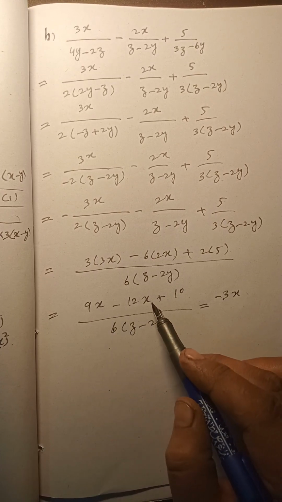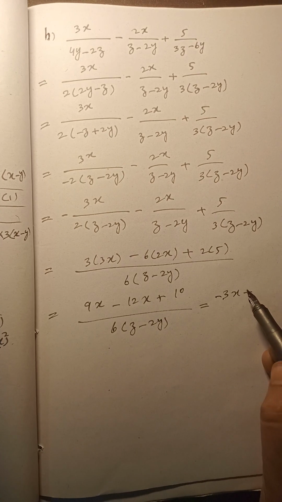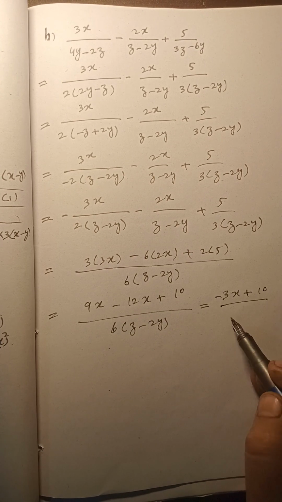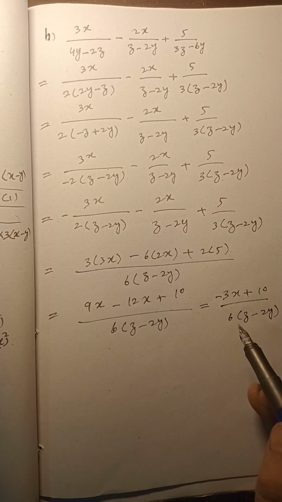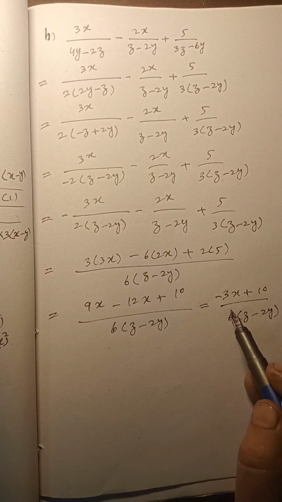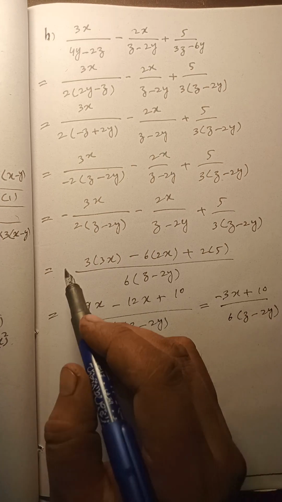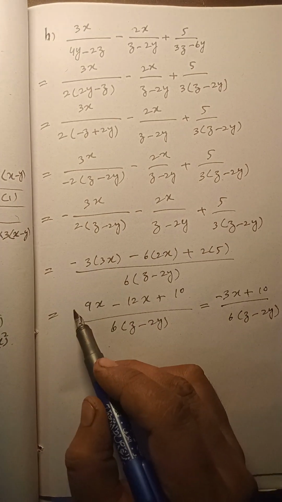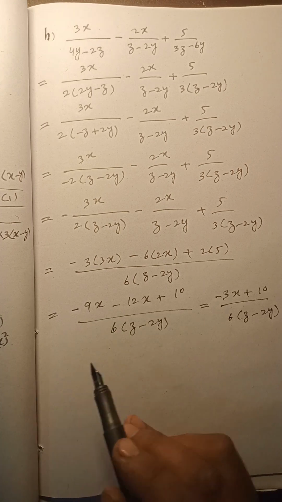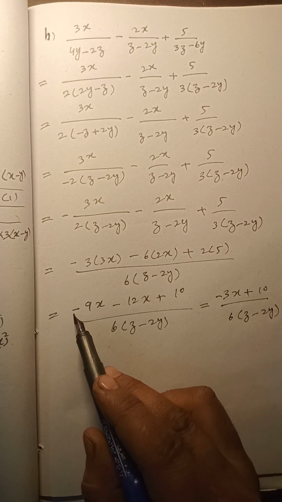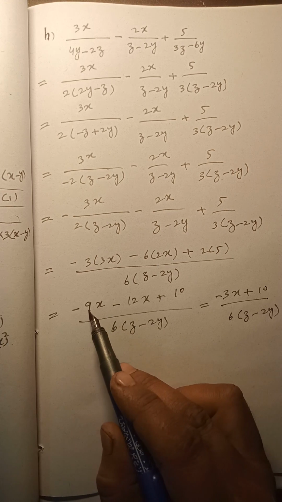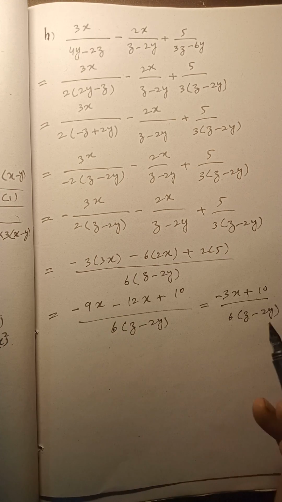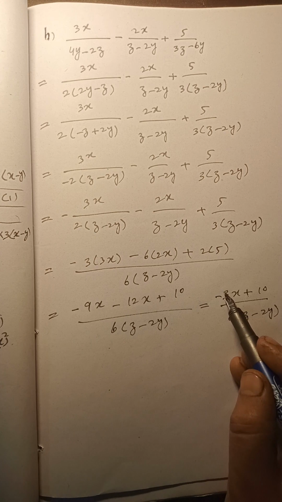When you will remove 9 from 12, answer is 3, and plus 10 here, divided by 6 into z minus 2y. Now you see here, sorry, there was minus sign here, here was minus sign, and due to this minus sign we will add these two terms, and minus 12 and minus 9 will make minus 21.